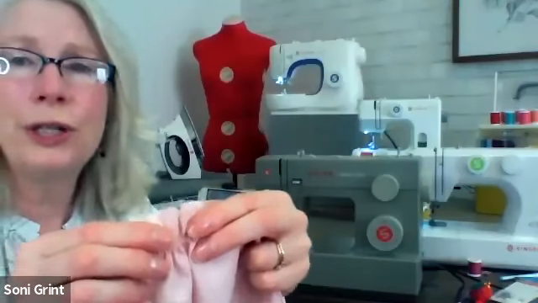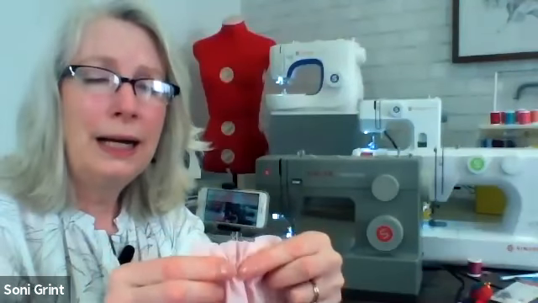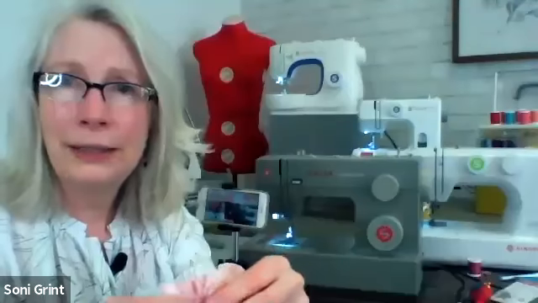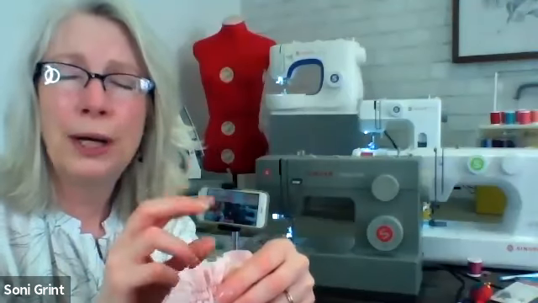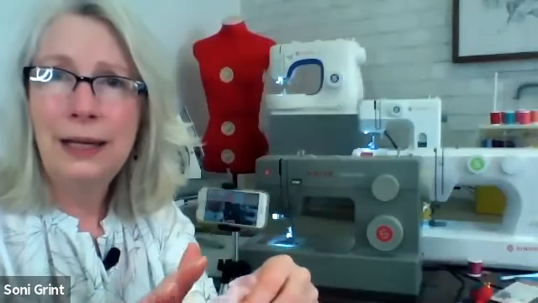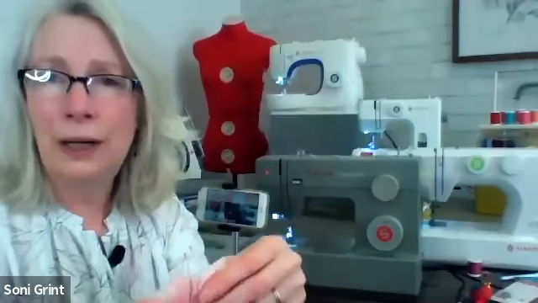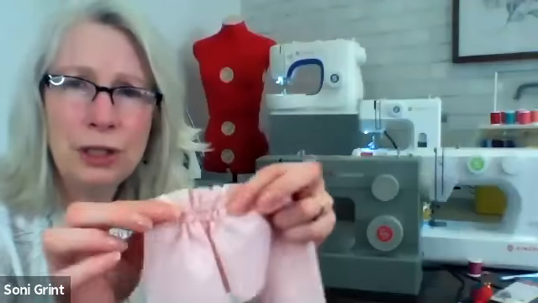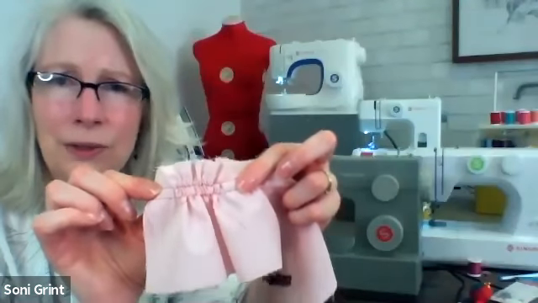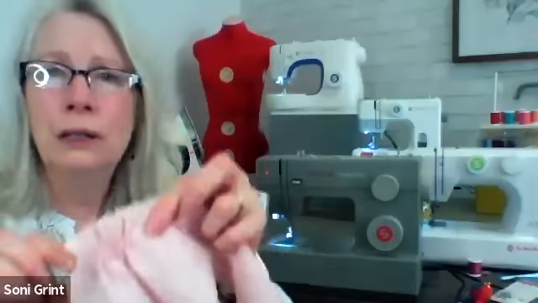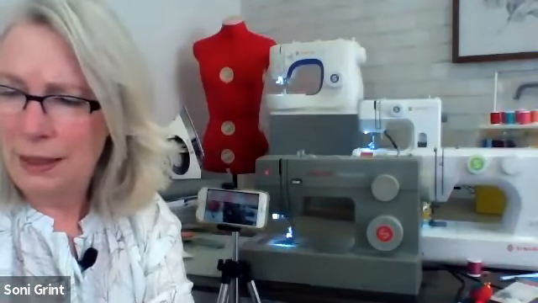And then the tension should be a little bit less. So I took my tension down to 2. I don't want to take it all the way down to 0, because if I take it to 0, it's not going to work well at all. But I do take my tension to 2 for this type of gathering. So long stitch length, lower tension.